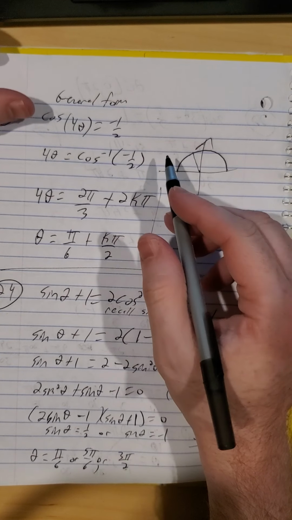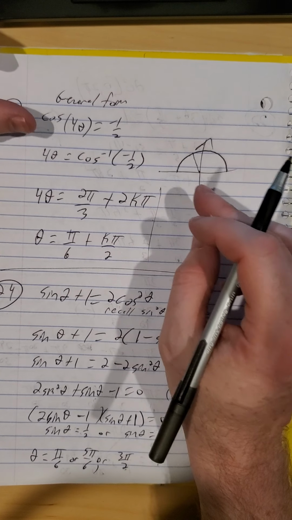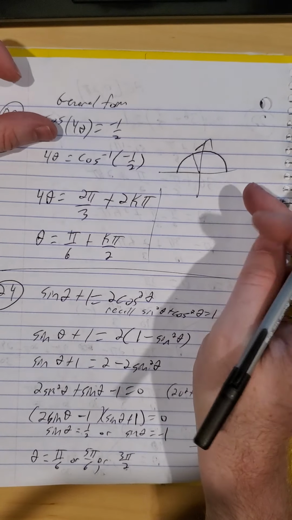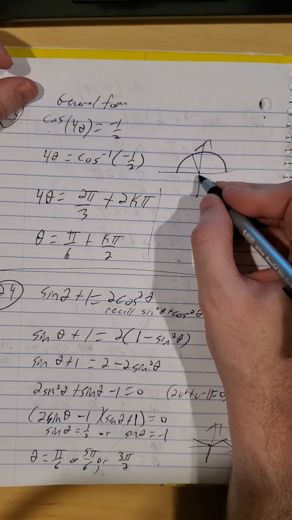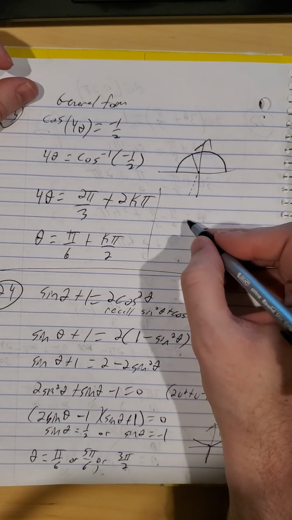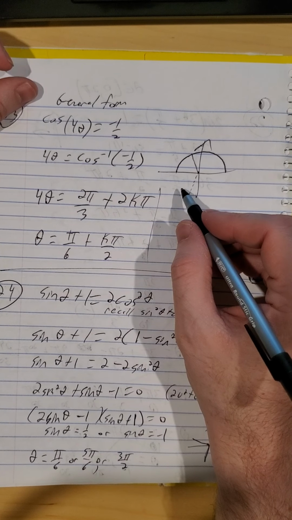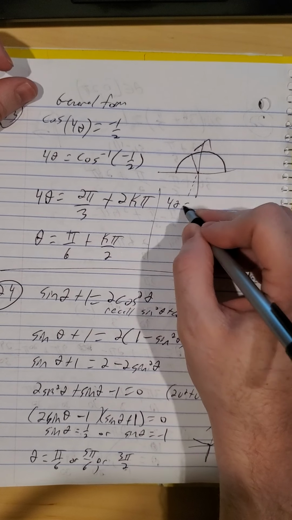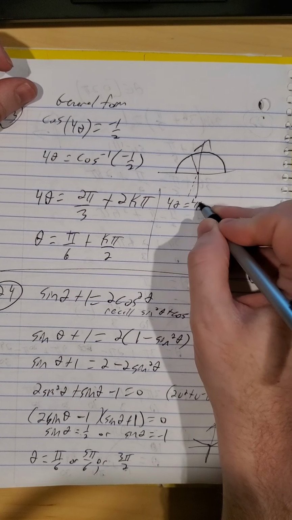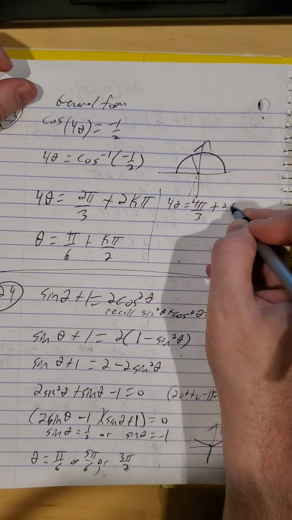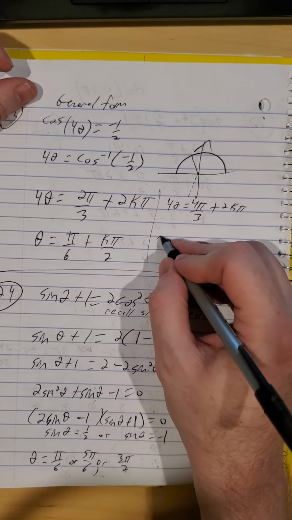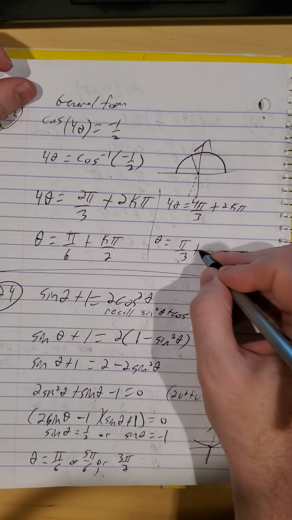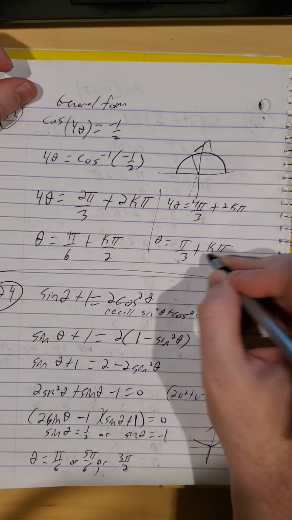Now this one, had I just stuck with cosine u equals -1/2, we also could have included in this then a 4 pi over 3 plus 2k pi, which would then also give us the possibility that theta was pi over 3 plus k pi over 2.